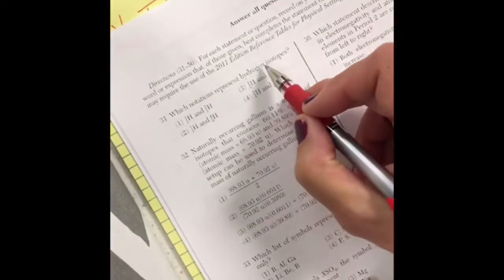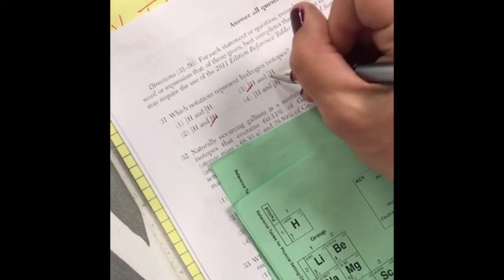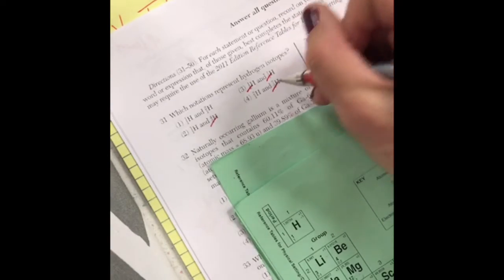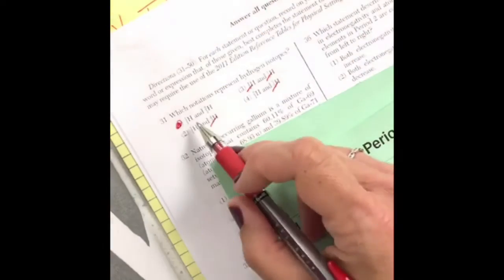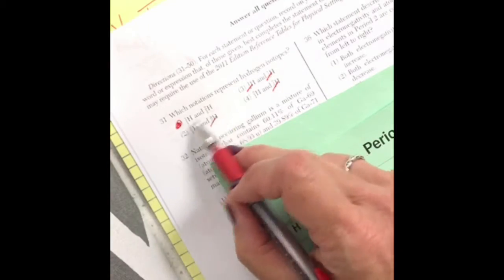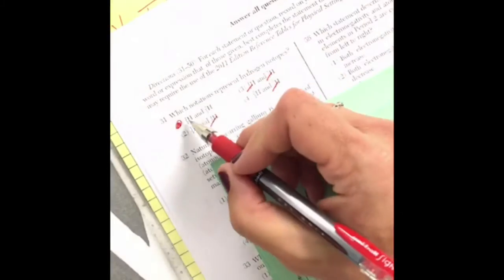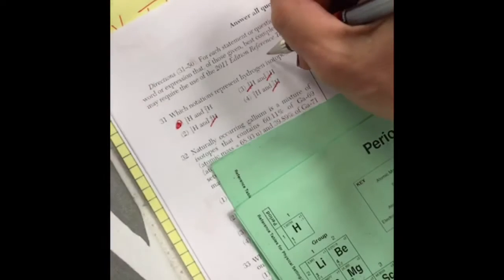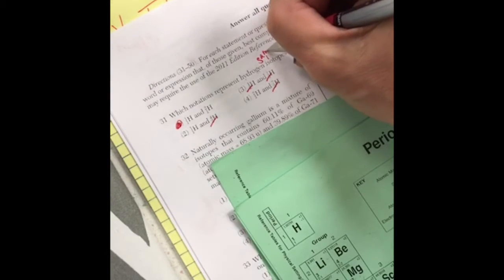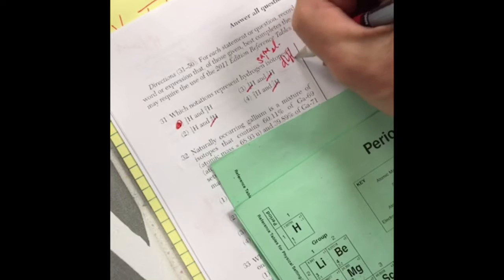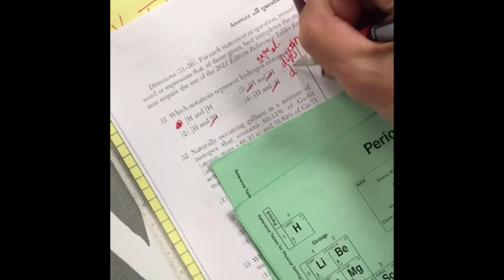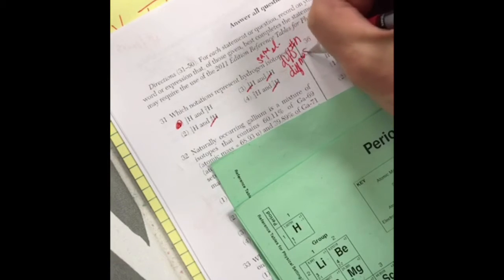Which notations represent hydrogen? So if I have hydrogen, hydrogen is element 1, so it has to have an atomic number of 1. That's not possible. That's not possible. That's not possible. That's not possible. This is possible. So I have 1 and 1 for my atomic number. It's all I can have for hydrogen. But the mass is different. So an isotope is something that is the same element, but it has a different number of neutrons, which makes it have a different mass.